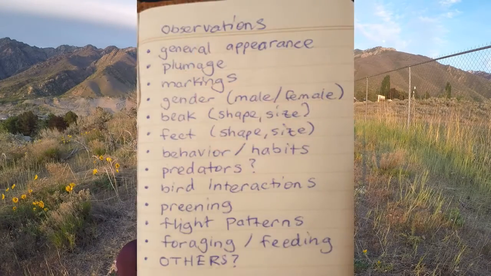Some other ideas that you can put in your own documentation might be the appearance of the bird, maybe if it had really bright plumage, if it had particular markings, if it had any unusual features, if you can identify the bird's gender, what its beak looked like, what its shape was, what its size was, what its feet looked like, same thing.